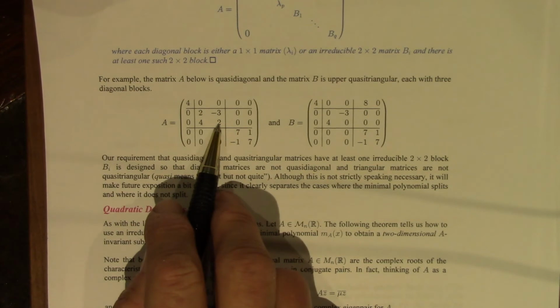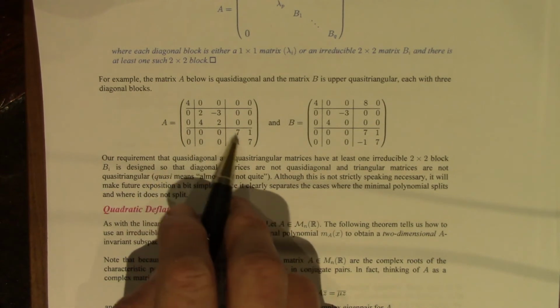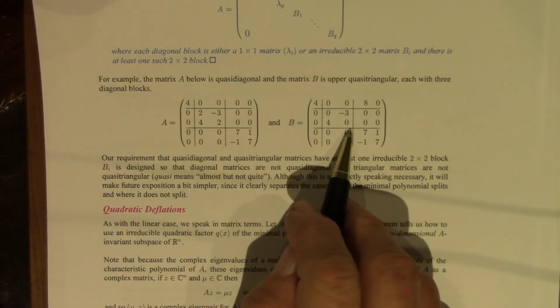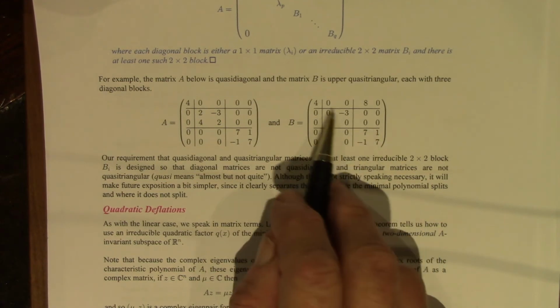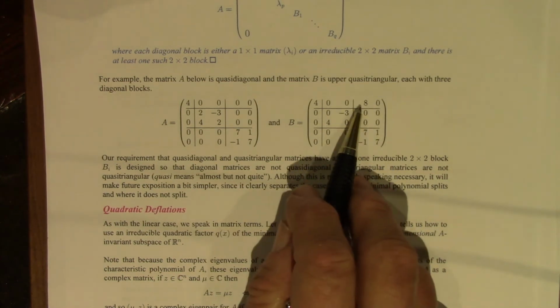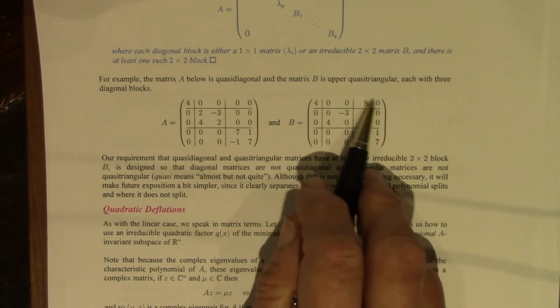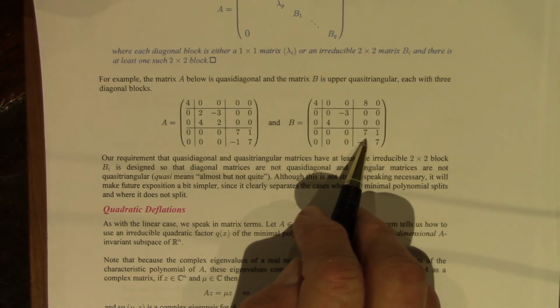The entries on their diagonals are the same, 2 and 2, and the product of the other entries is negative in both cases. Here is an upper quasi-triangular matrix. Same story about the blocks on the diagonal, but there's a non-zero entry in the space above those diagonal blocks.